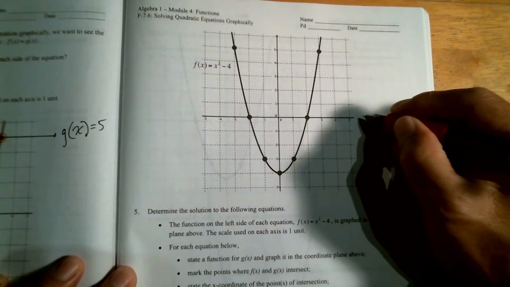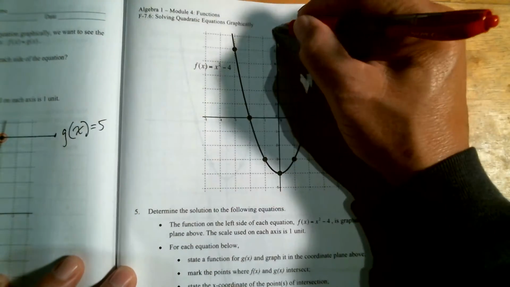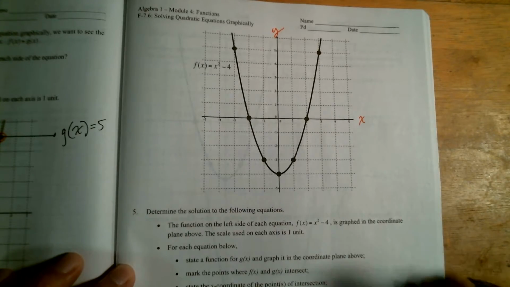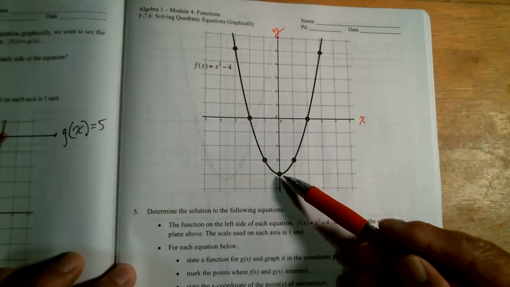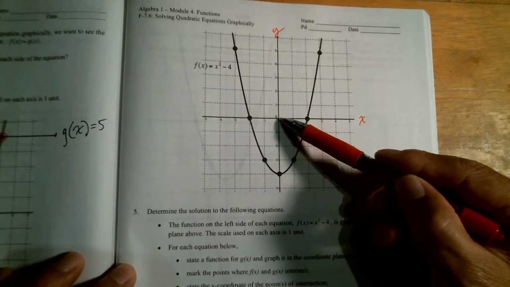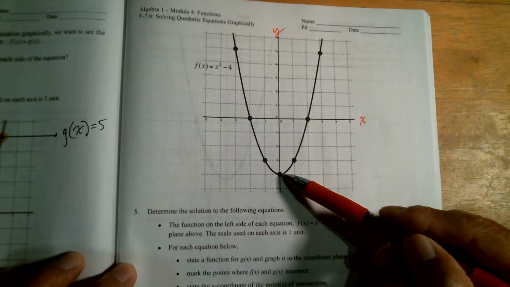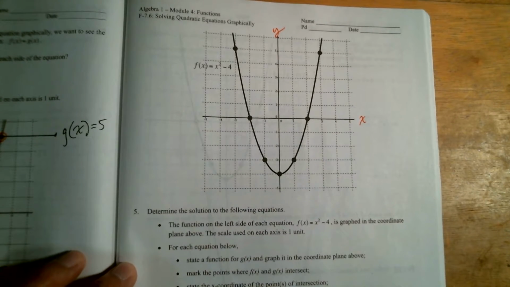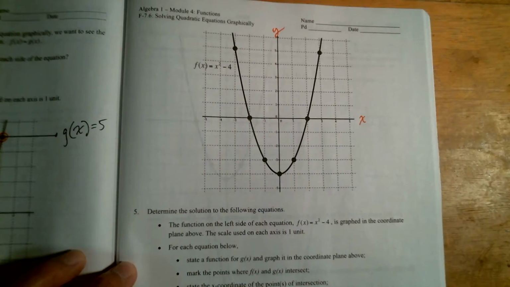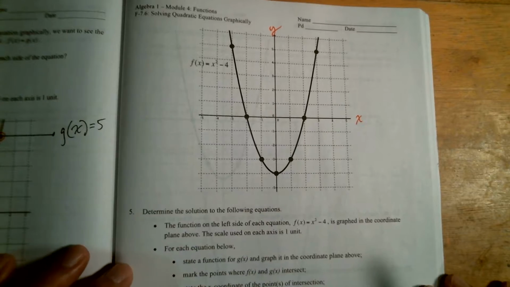This is the x-coordinate. This is the y-coordinate. Can you see that? Okay, so it's a curve, and the point right there, the vertex, I think that's what it's called, is at coordinate 0, -4. Okay, so it's going below the 0, 0 point. You can see that. Okay.